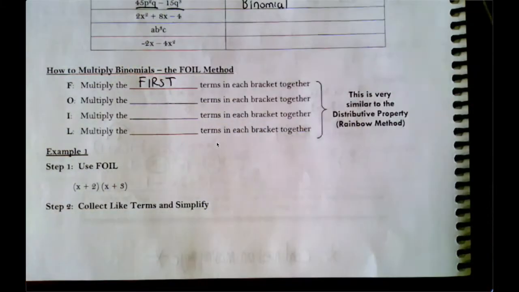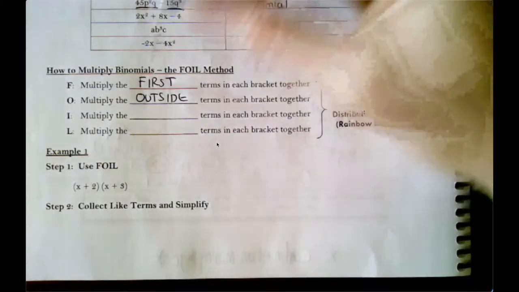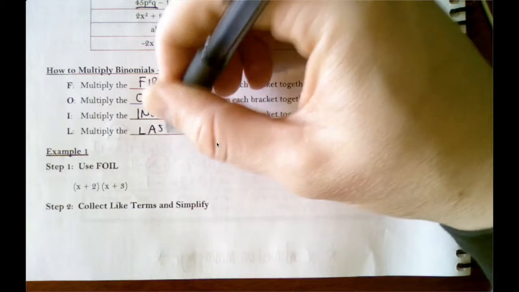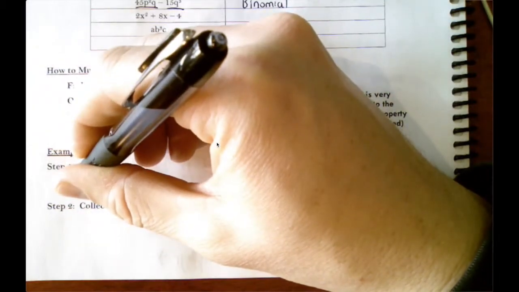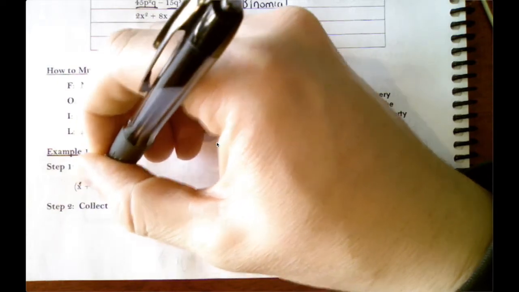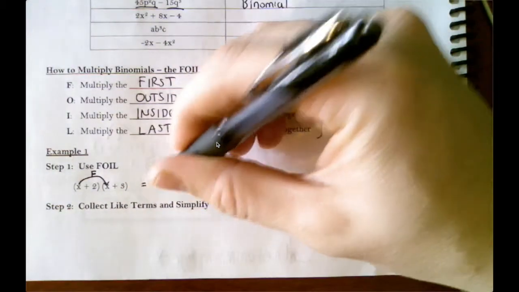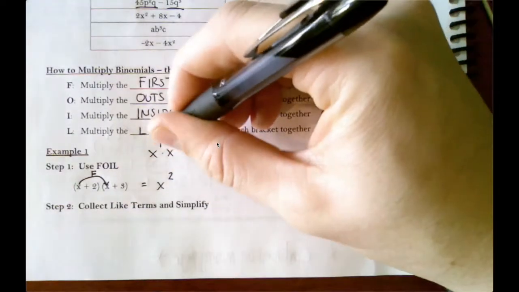FOIL says multiply the first terms in each bracket together. Then multiply the outside terms. Then multiply the inside terms. Then multiply the last terms. And I want to show you what this looks like. First terms. That means the term at the beginning of both brackets. So that means x and x. That's the F in FOIL. What happens when you multiply x and x? Well, you get x squared. That's the x times x step. That's the F in FOIL.